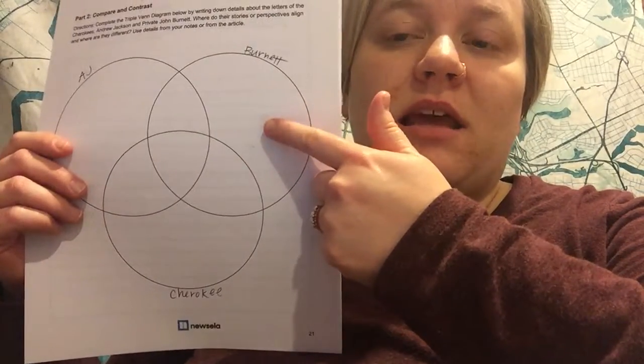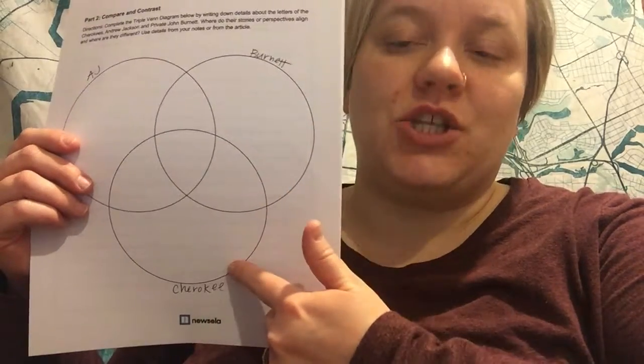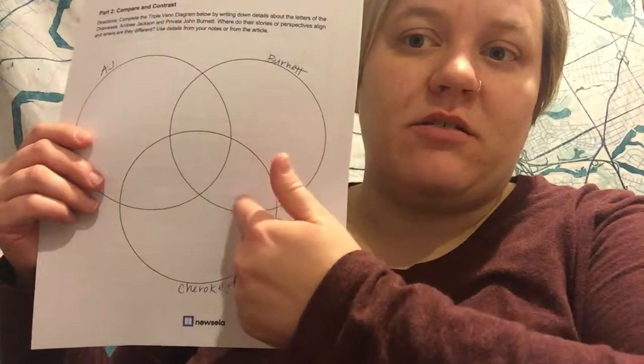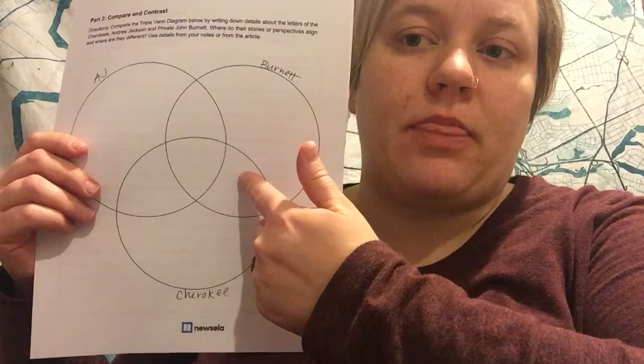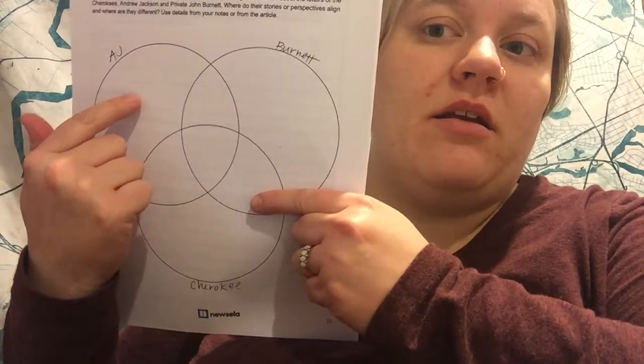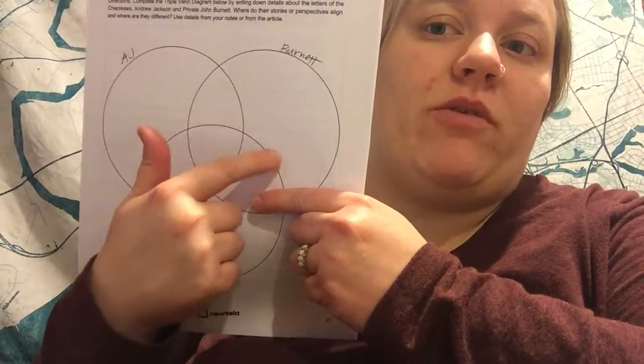They were removed by force, dragged from their homes, things like that. That is something that comes up in the Burnett letter and the Cherokee letter, so it goes here where the circles overlap. That does not happen in the Andrew Jackson letter, so it can only be where these 2 overlap.